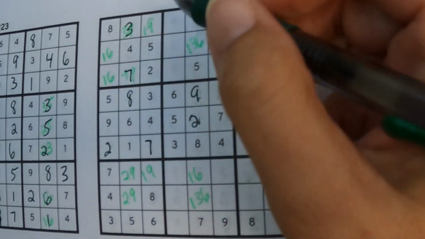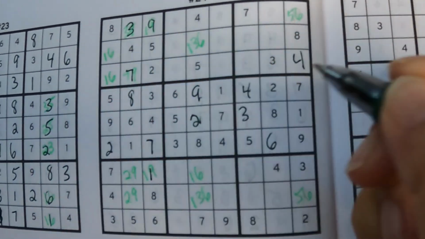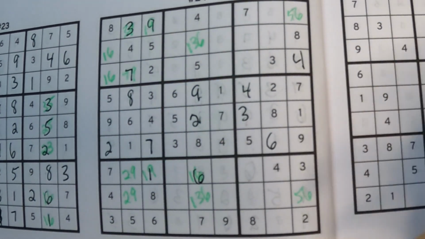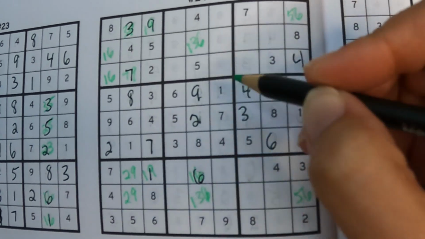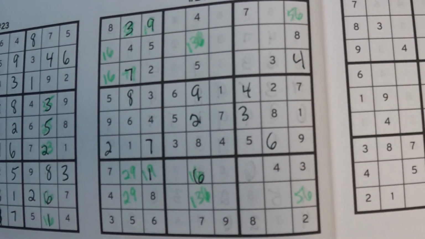And that means in this box, the only place the 9 can be is here, and that 9 makes this our 1, 6. We can get rid of this 6 and this 6. For this bottom row, we're missing 1 and 4.